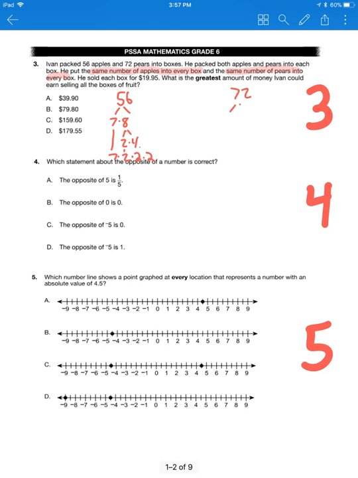Now 72, I'm going to do 9 times 8. 9 is 3 times 3. 8 is 4 times 2. Bring down 3. Bring down 3. 4 is 2 times 2. And bring down the 2.